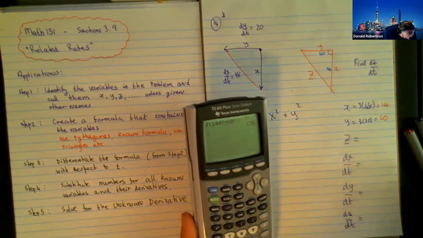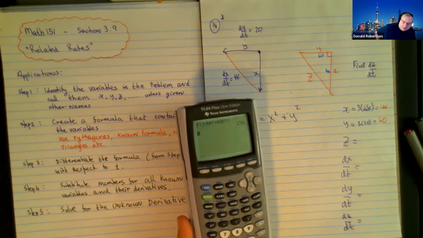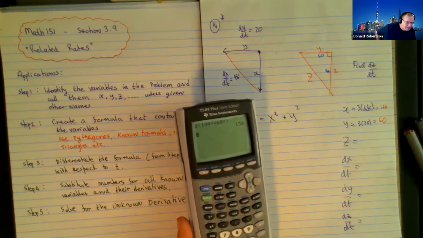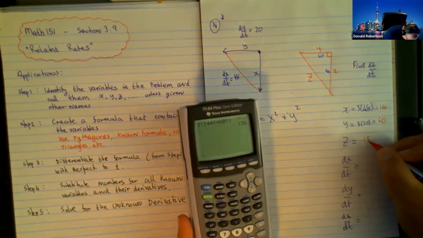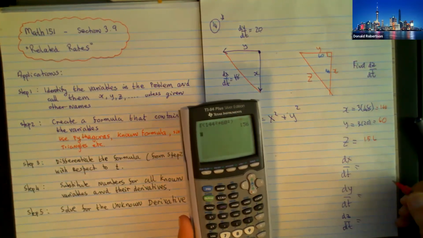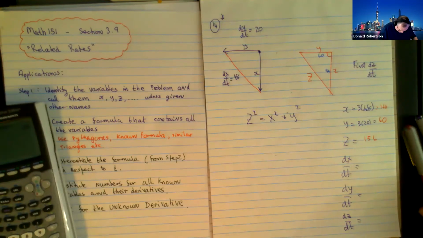And the answer I get is, oh no. Look at that. That is amazingly nice. Don't you normally get just some ugly square root that you just have to deal with? But actually, okay, I can live with that. Didn't do anything silly. No, 156. Okay, that's cool.